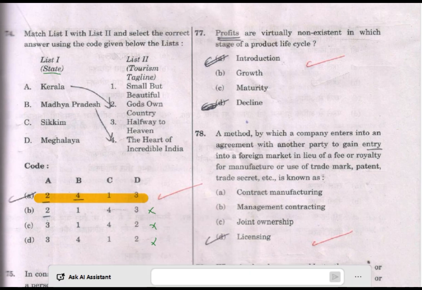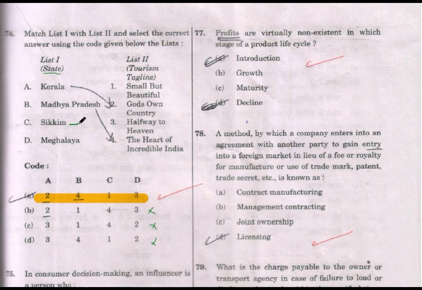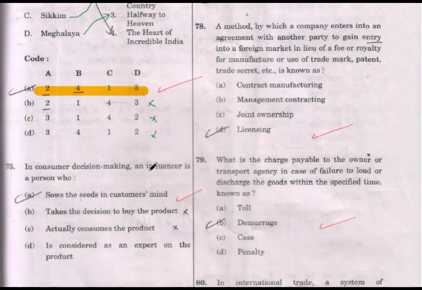Now let us see the tagline of the rest of these two states. C will be 1, that is Small but Beautiful, the tagline of Sikkim. And what is the tagline of Meghalaya? Meghalaya tagline is Halfway to Heaven, okay. This is the tourism tagline. This is an important, uncommon question, but this kind of question is preferred in UPSC.